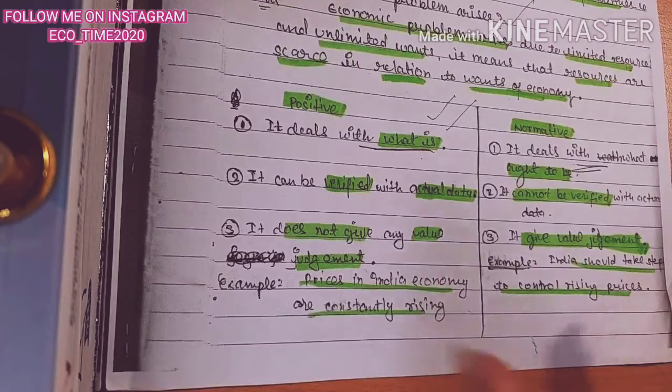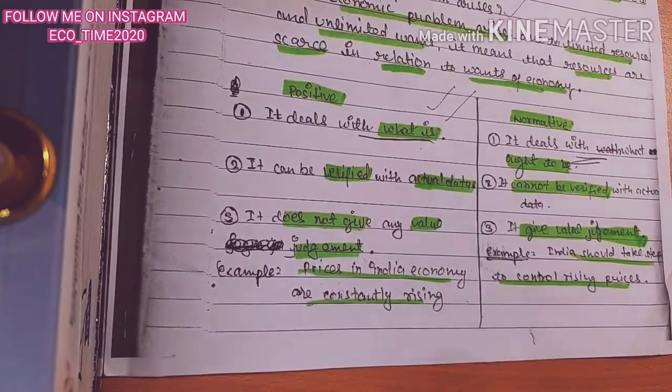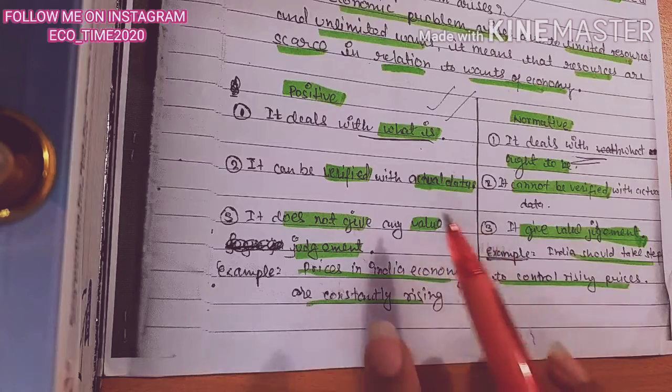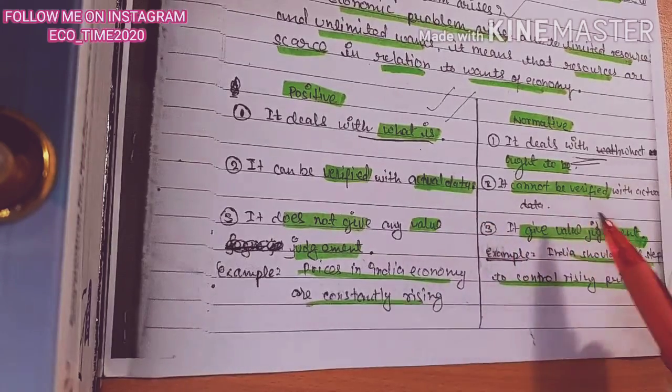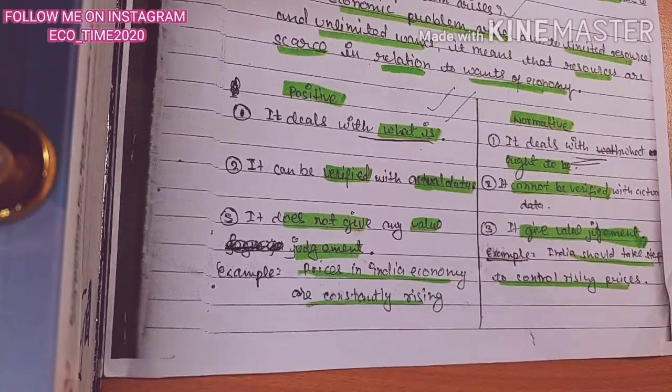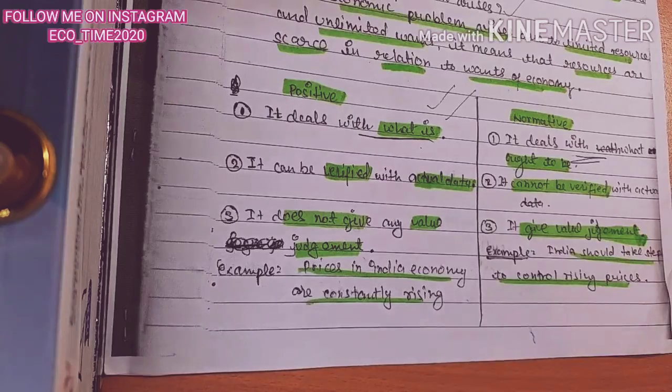And now here comes the difference between positive and normative economics. It is also one of the most important differences asked in the exams. Positive economics deals with what is, and normative deals with what ought to be. Positive can be verified with actual data. Normative cannot be verified with actual data because it is what we think should happen, whereas positive is what is in reality. So we can say that this is real and this is artificial.